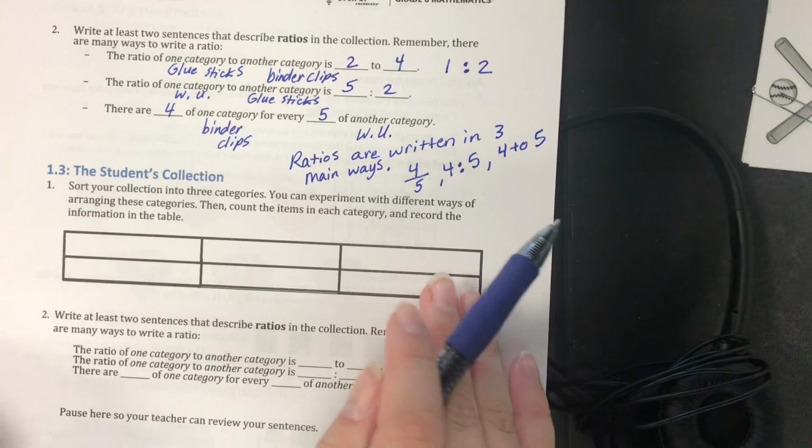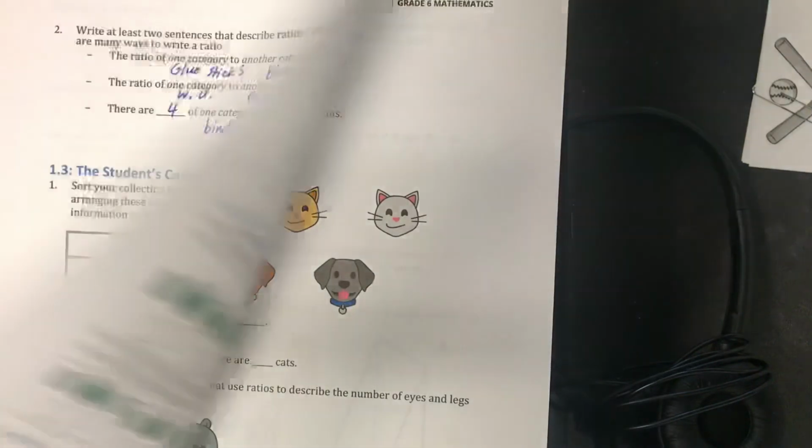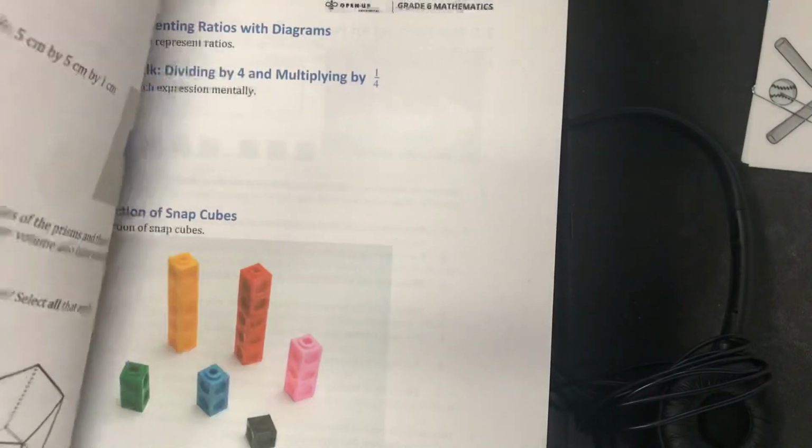So now what I want you to do is turn to your homework page, which is page 7 and 8, and see what you can do yourself.